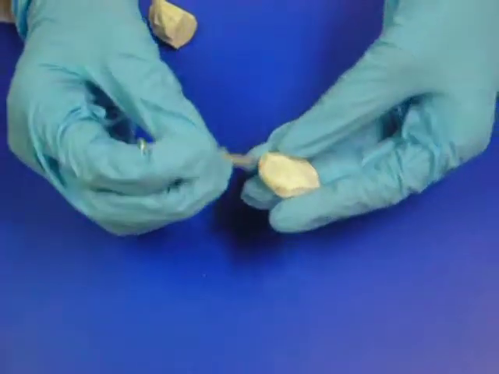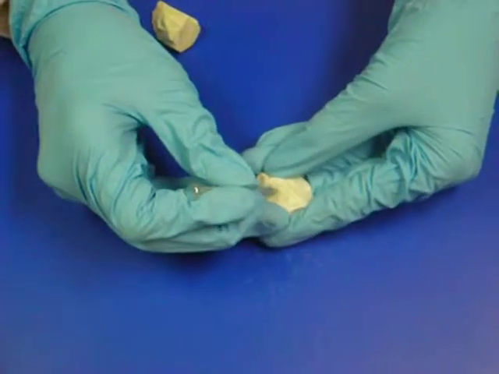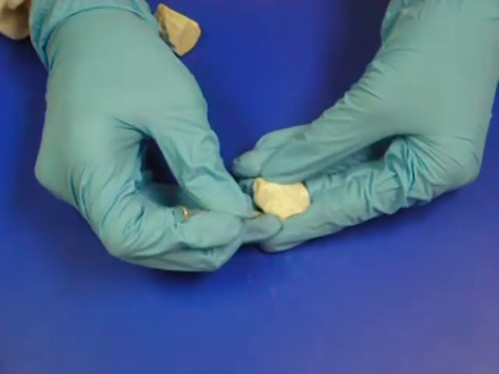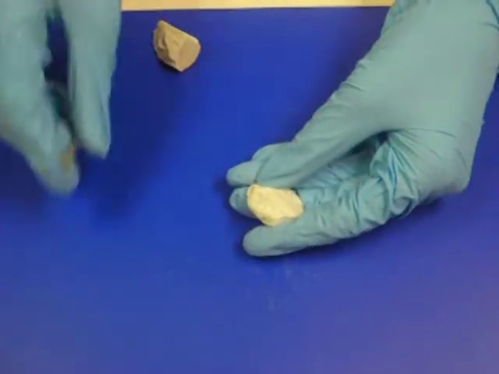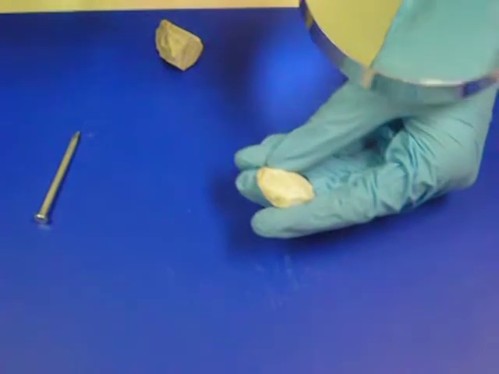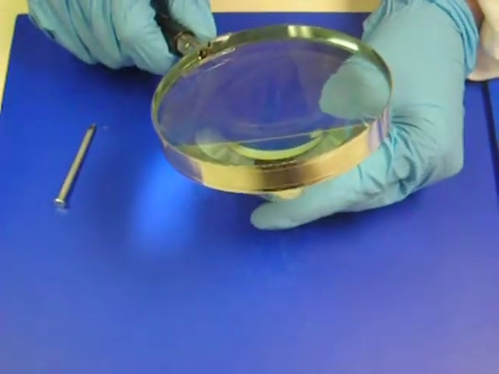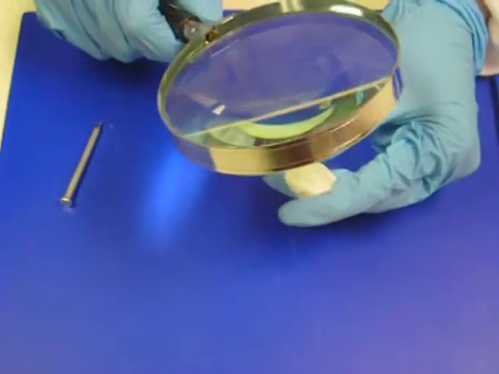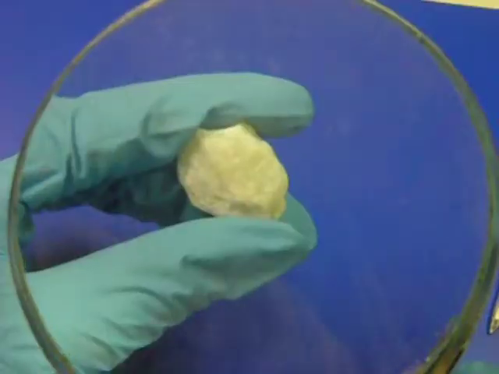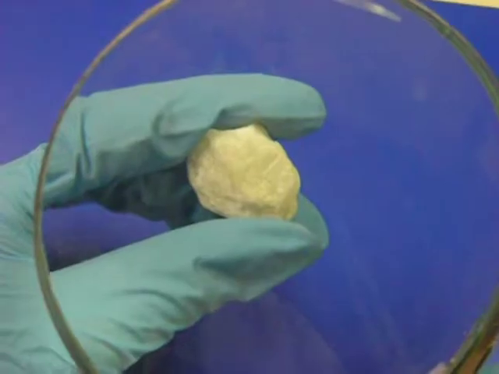This is talc. I'm going to scratch it with the nail. It glides gently across. Now I take the magnifying glass and look at the scratch. It's pretty indented. This is a soft rock.